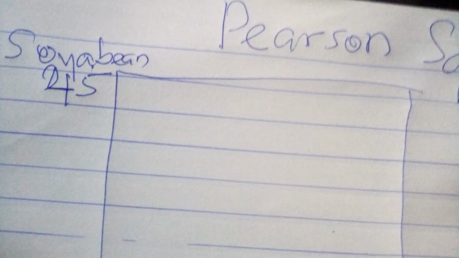The digestible crude protein of soybeans is 45%. Then let's say corn. The digestible crude protein of corn is 10%.